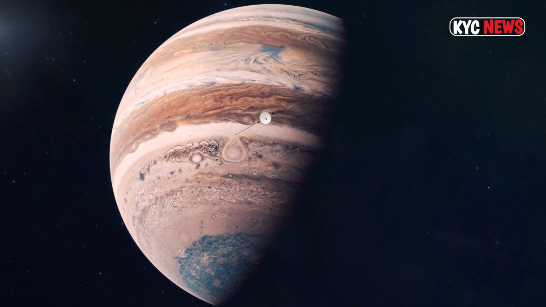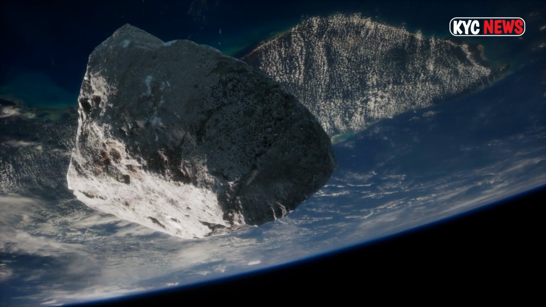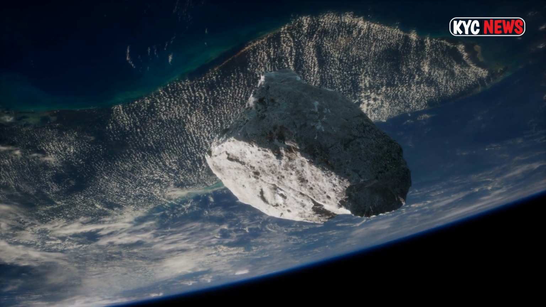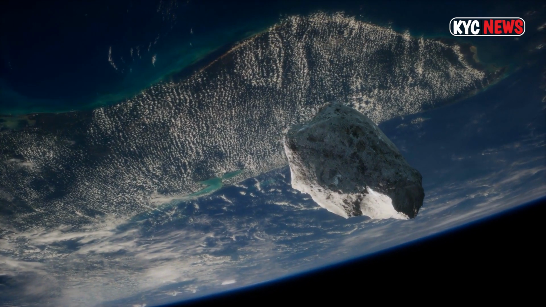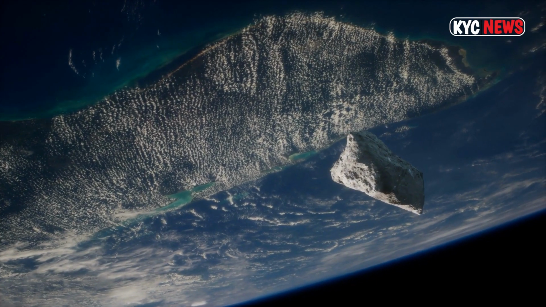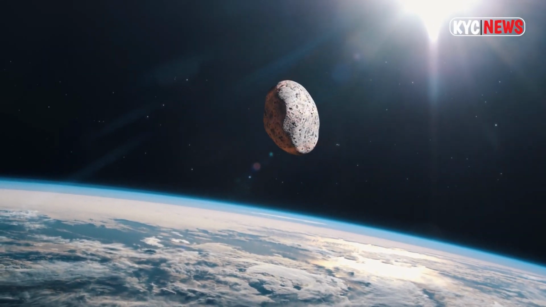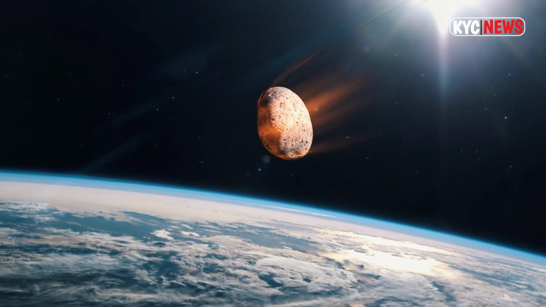The first official Trojan was discovered February 22, 1906, by German astronomer Max Wolf. 8 months later, August Kopf discovered a second asteroid near Jupiter's L5 point. The following February, Kopf found a third, this one near L4.